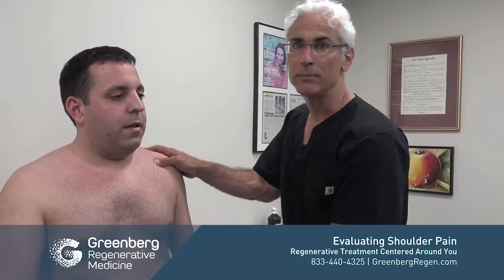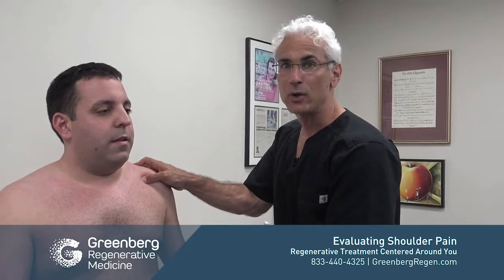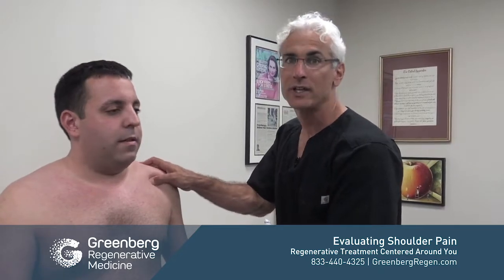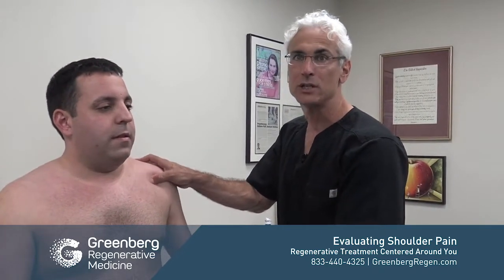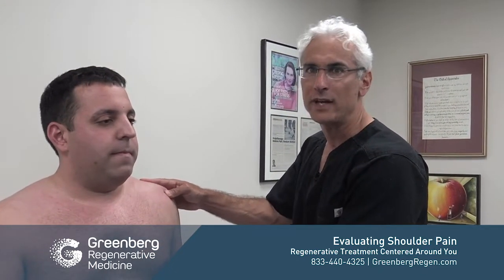Now we want to palpate, and palpation is really important because often MRI or ultrasound will not show everything that we need to find on palpation. Now granted, especially when we treat rotator cuff injuries, we will use our MRI findings in conjunction with physical examination to provide the best treatment.